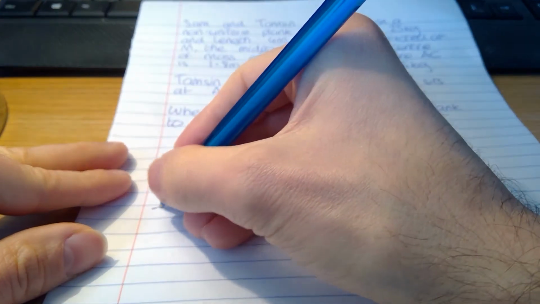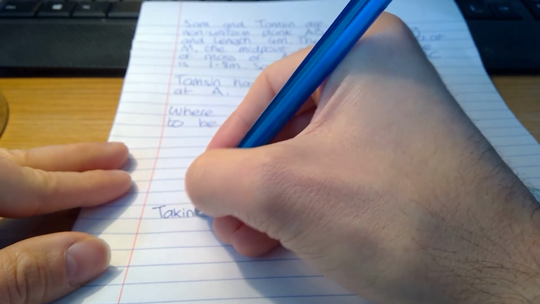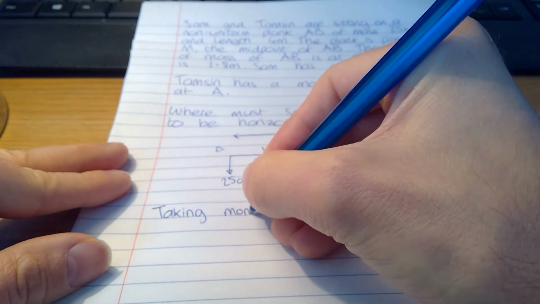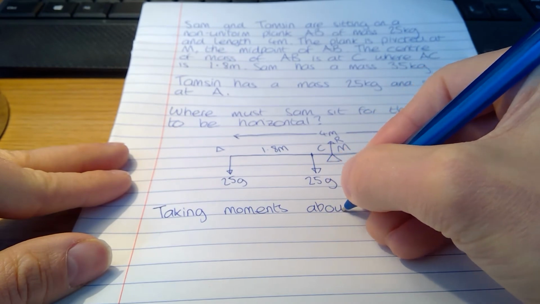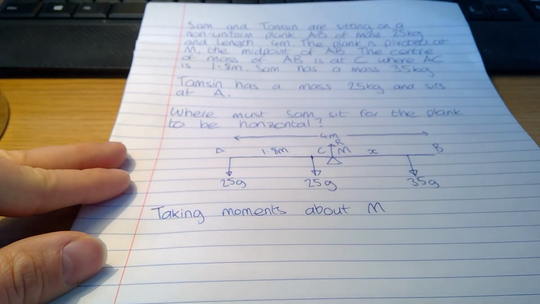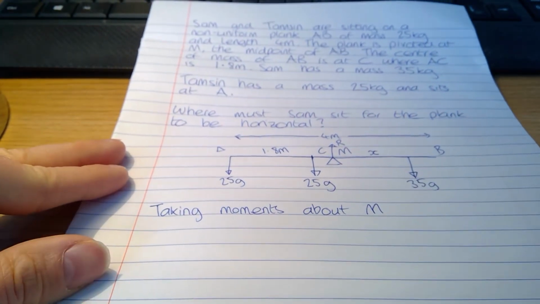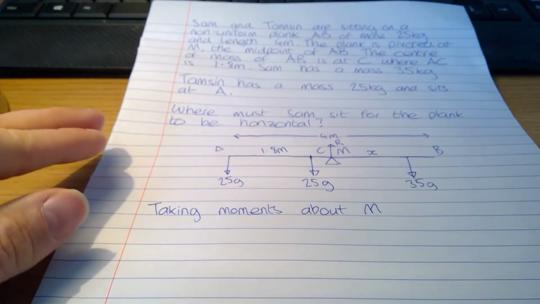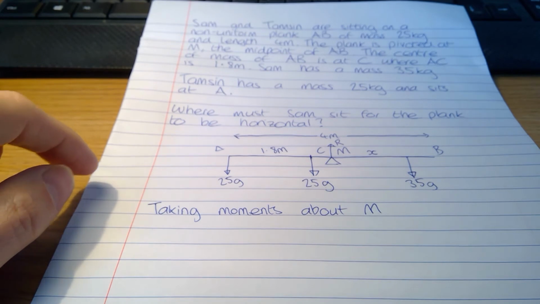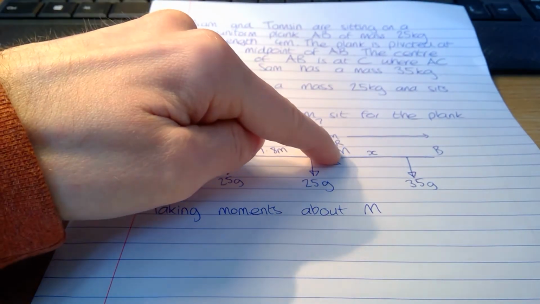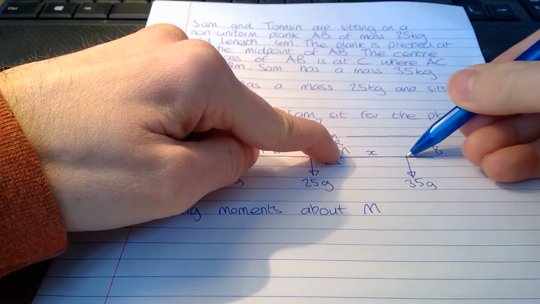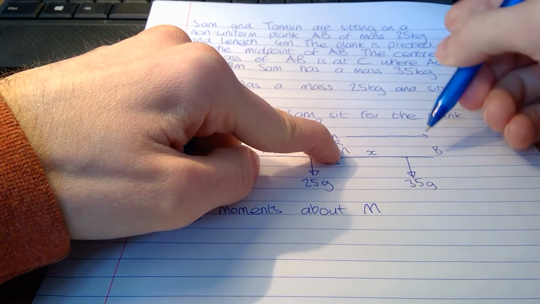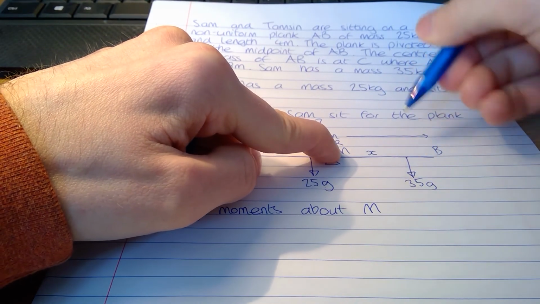So taking moments about M, I'm going to have a convention where clockwise moments are positive and anticlockwise moments are negative. You could do it the other way around, it won't make any difference. Because we're taking moments about M, the idea is we're fixing M in place and thinking what happens to the plank. When Sam sits on the seesaw, if that was the only force, it'd be making the seesaw go downwards here.